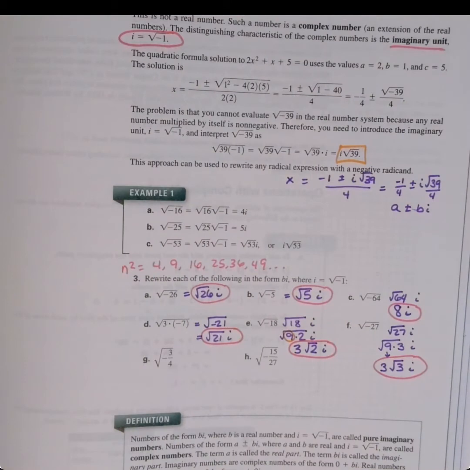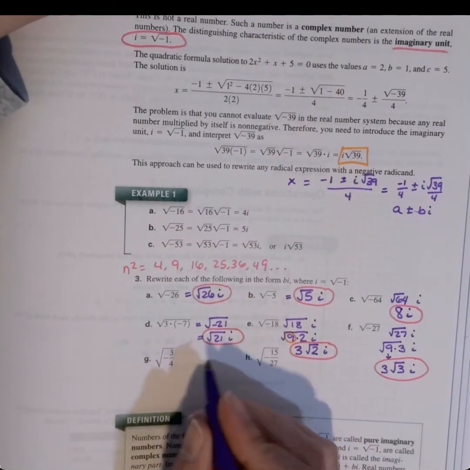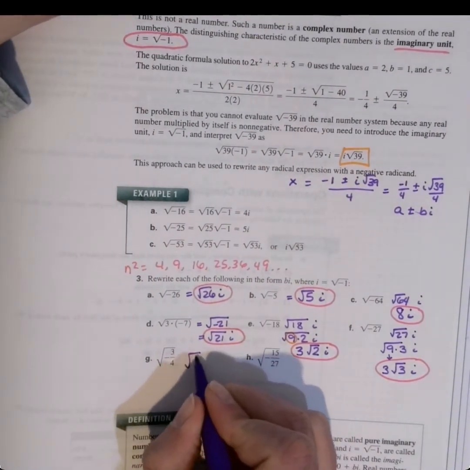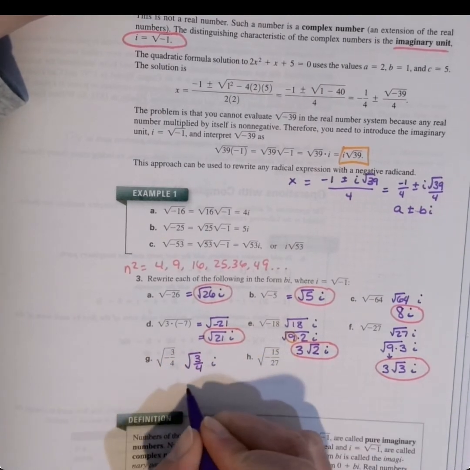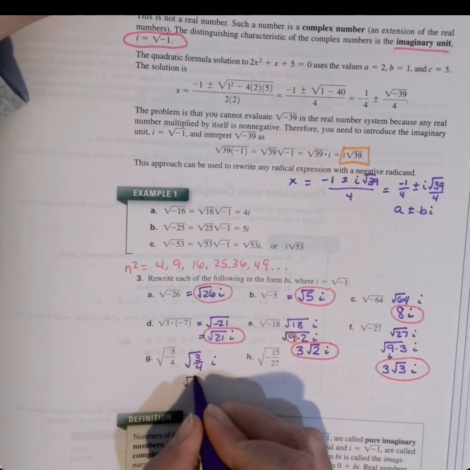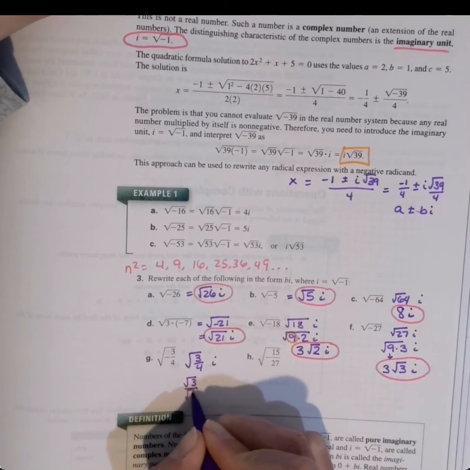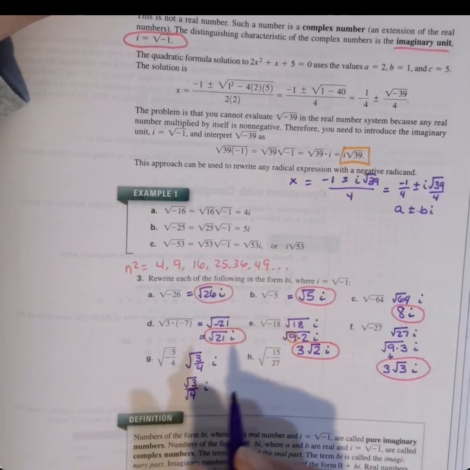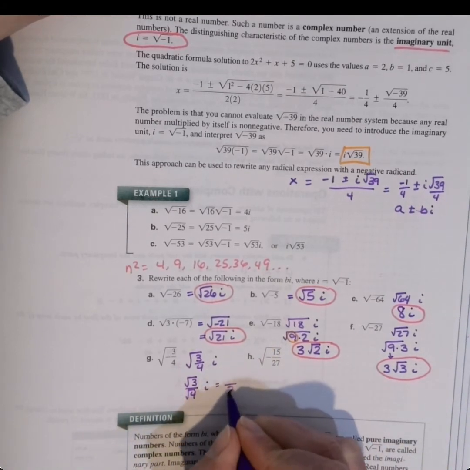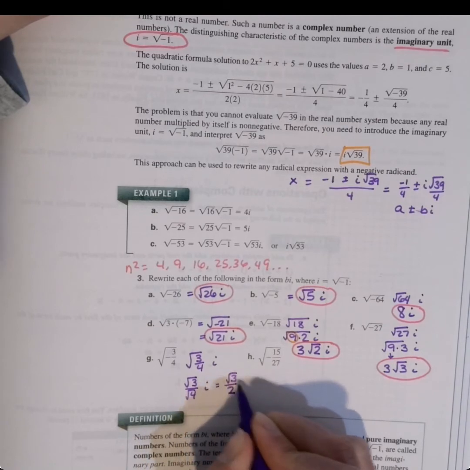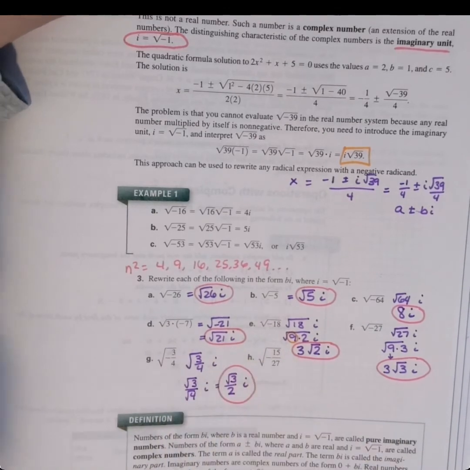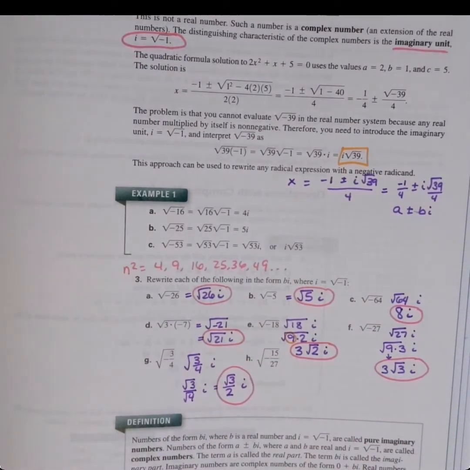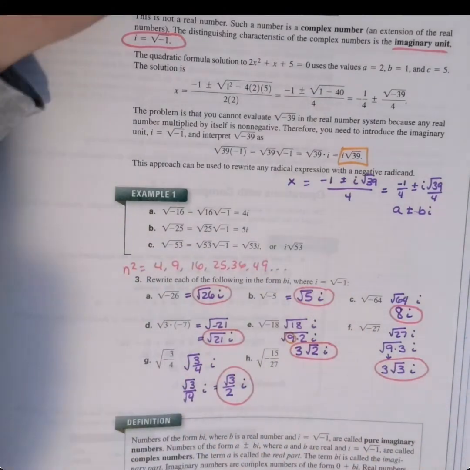All right, 2 more. This one right here, this is the square root of 3/4 i. So I'm going to separate the square root into the square root of the top and the bottom. Square root of 3 over square root of 4 i. And then I can do the square root of 4. The square root of 4 is 2, right? So this will be the square root of 3 over 2 i. So if there's a fraction, it's completely possible to take the square root of either the top or the bottom separately, without doing both. You don't have to do both. Okay, you can do the square root of the bottom in this case, so do it.